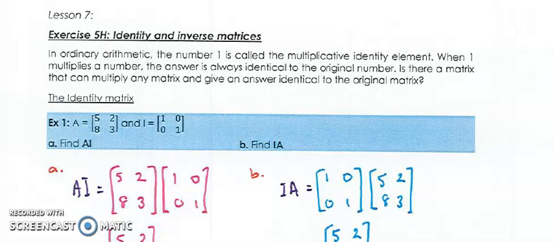I'm hoping at this point that all of you will be pretty comfortable with matrices and how they work, how they operate, using your calculator, your classified calculator, to help you out as well.